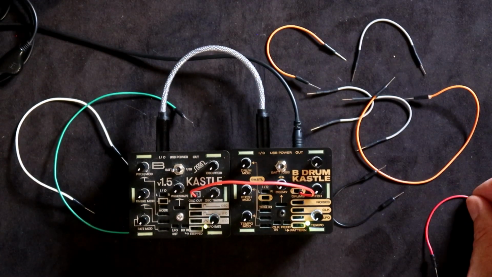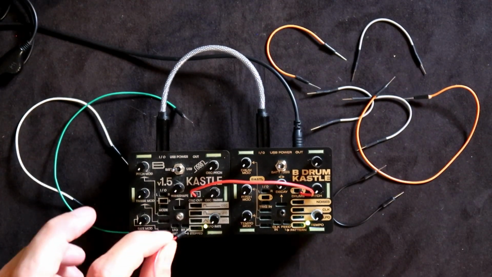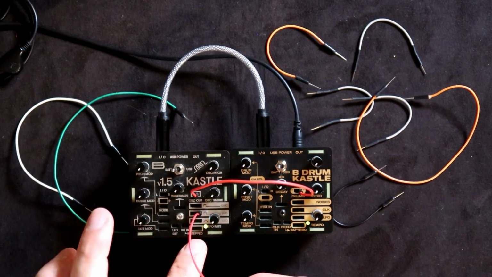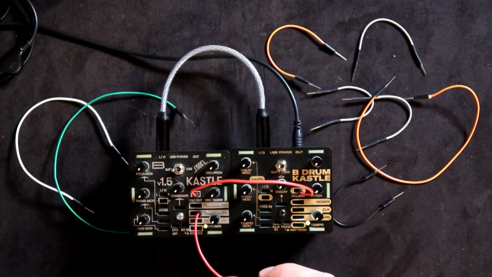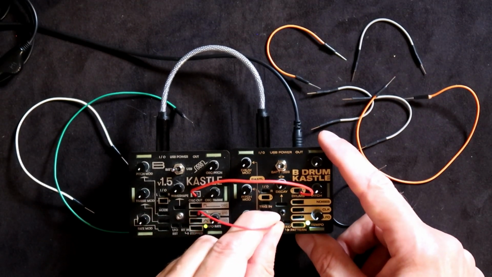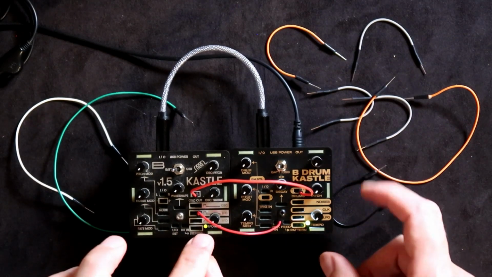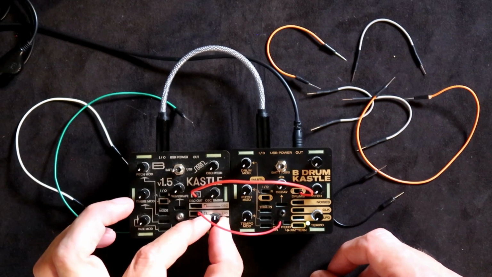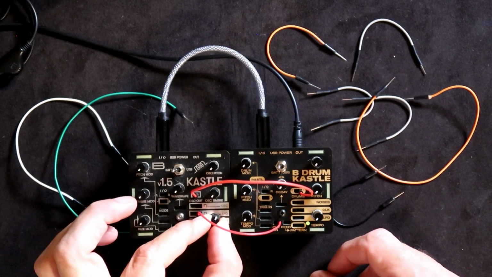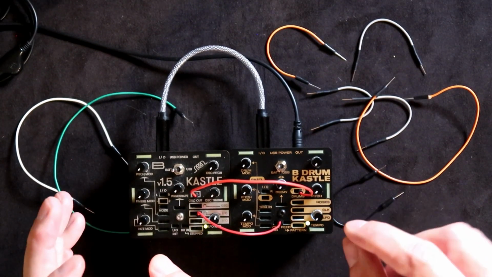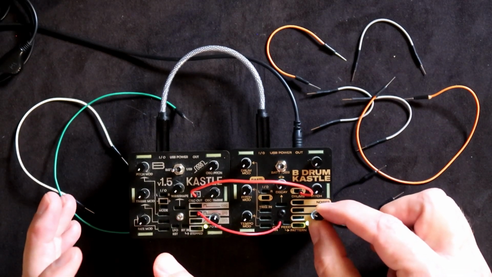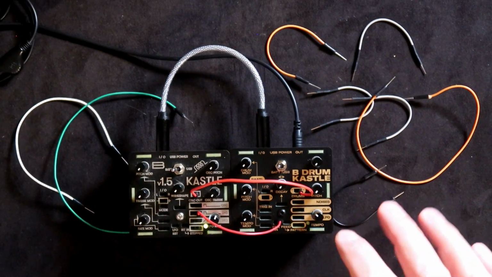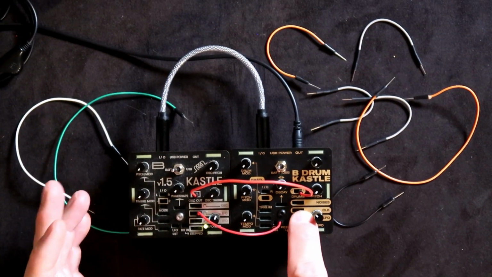Okay, then next thing, I want to sync these two Kastles up, so I'm going to use the square LFO out of the 1.5, send that over to the clock in, and so this rate is going to drive the main tempo. I'm going to turn it up a little bit, like maybe there, and then I'm going to leave the tempo on the Kastle Drum a little bit slower so that we'll have a different speed that we can use out of the clock in a minute.